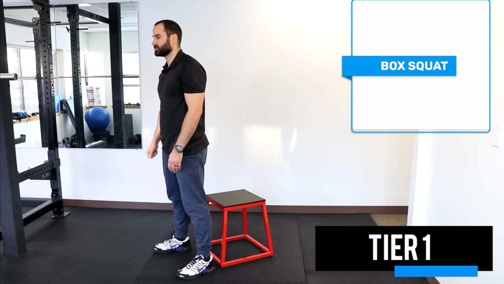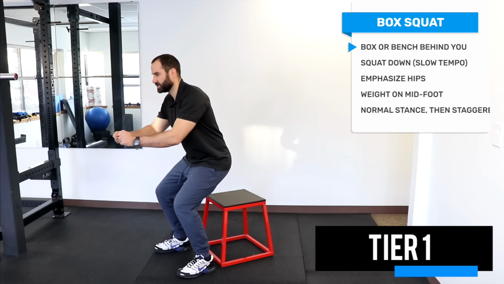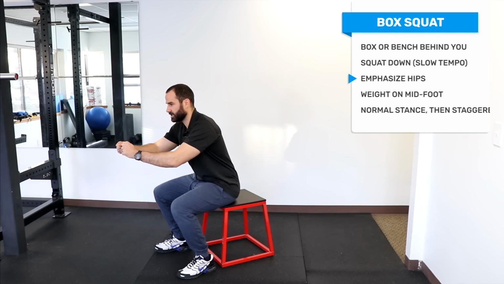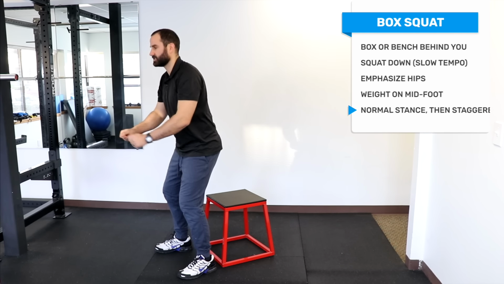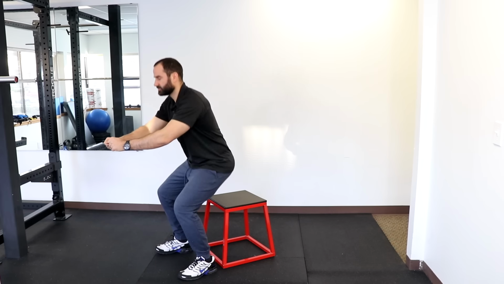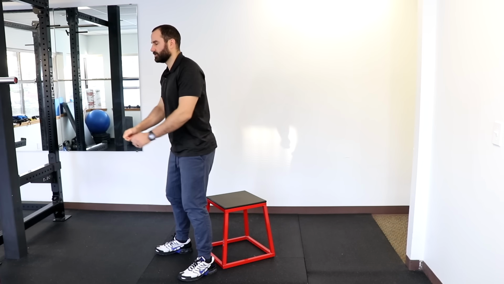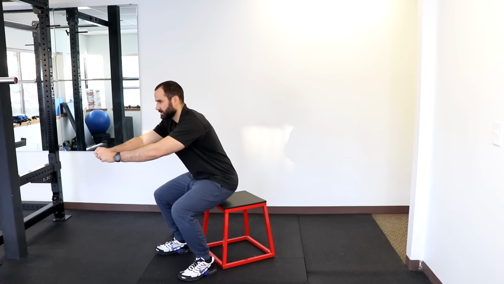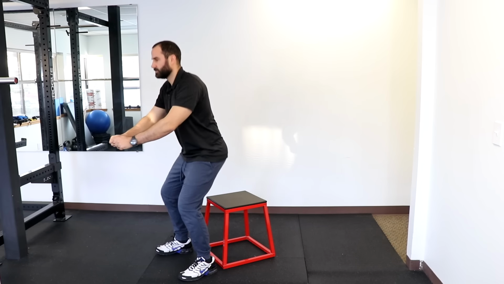So box squat. With a box or a chair behind you, you're going to put your feet in squat position, and then you're going to squat down slow tempo, 2 or 3 seconds. You can use your arms as a counterbalance, and then stand up 2 or 3 seconds, trying to emphasize your hip. Your weight should stay on your midfoot, and again, it should be slow, and you don't want to drive your knees forward, and you should feel some gentle low tension on your posterior butt or glutes. And again, it's slow tempo.